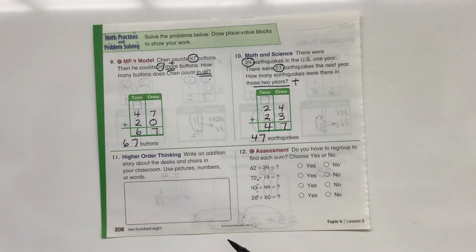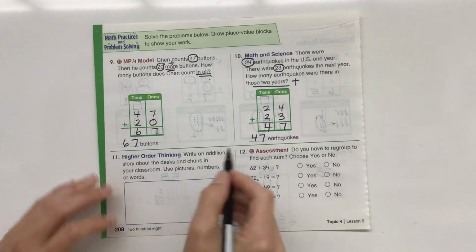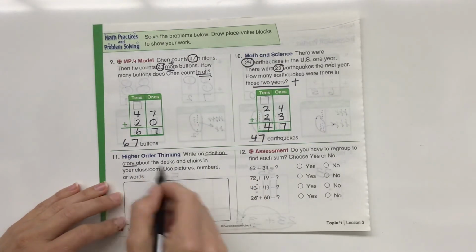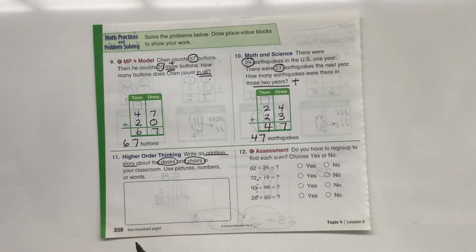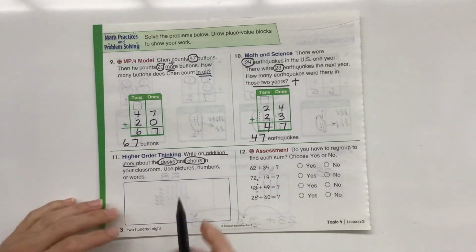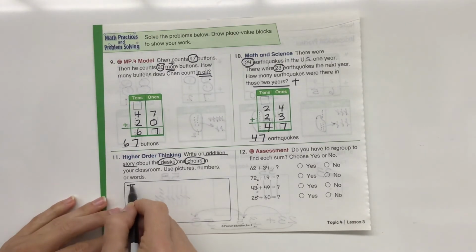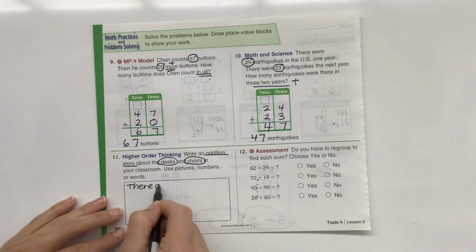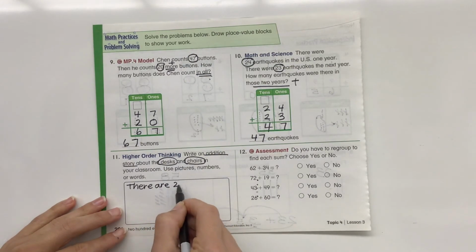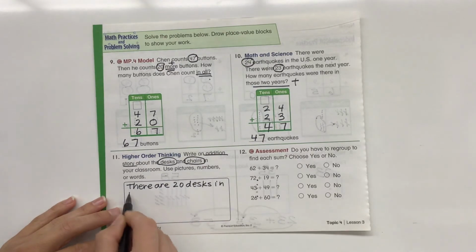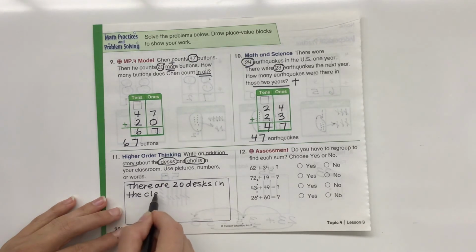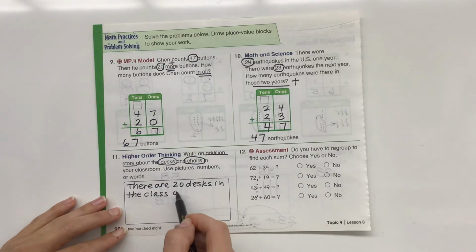Okay, let's look at number 11. Write an addition story about desks and chairs in your classroom. Use pictures, numbers, or words. I'm going to do pictures. And I'm going to say, there are 20 desks in the class and 20 chairs.